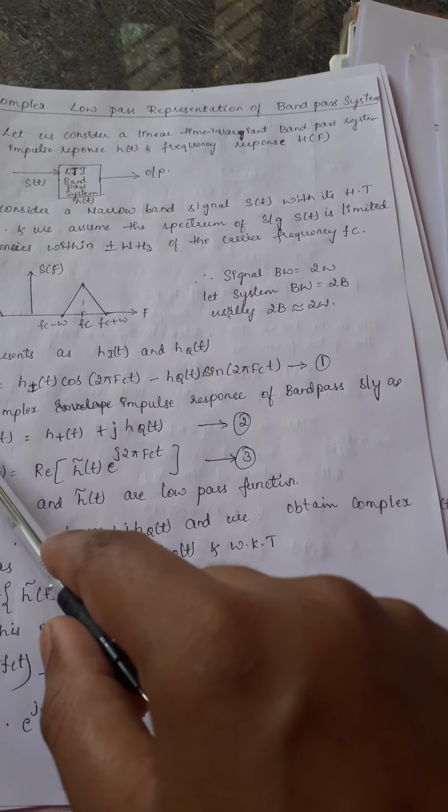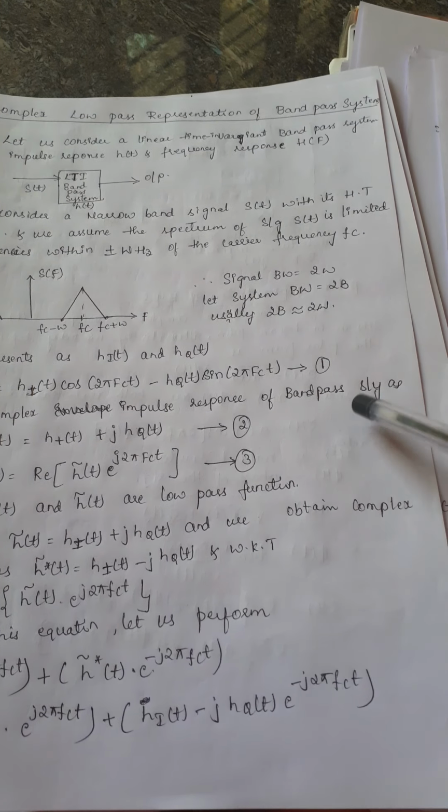consider h tilde of t as the complex impulse response of a band pass signal.